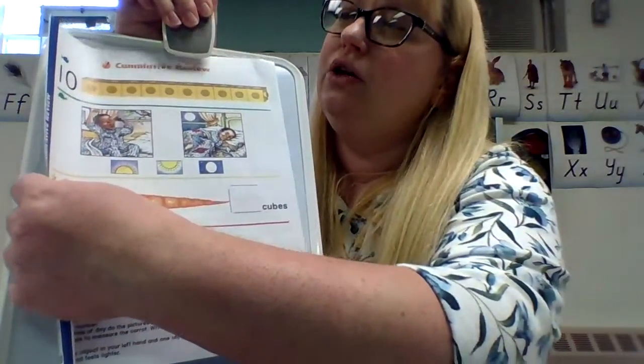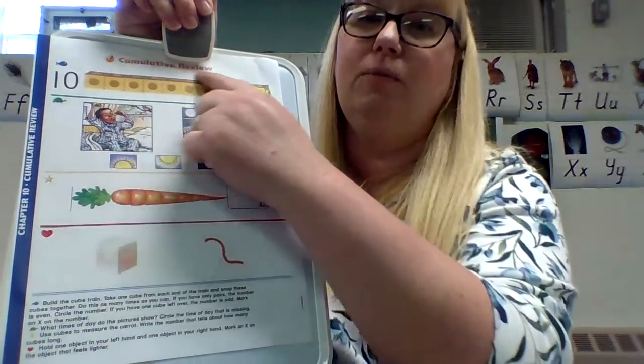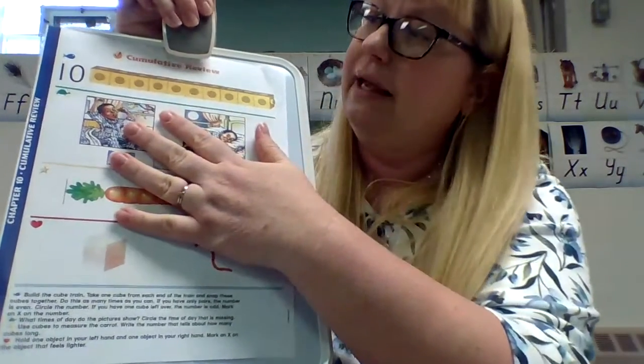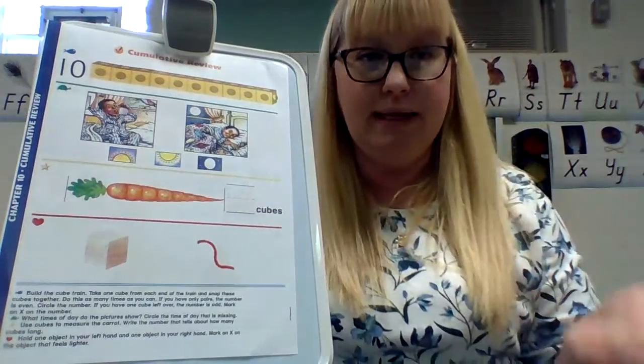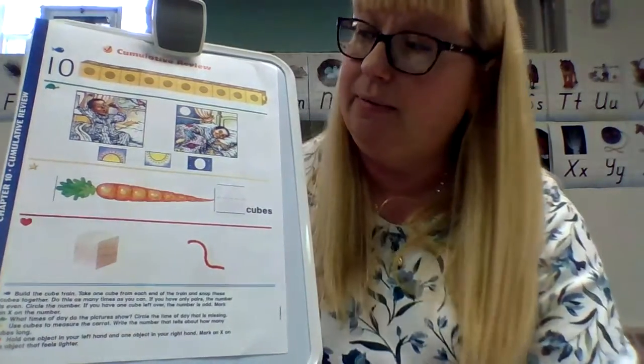And this is a little cumulative review. That word says cumulative. That's a really long word. Cumulative means everything that you've learned from the beginning to now. Cumulative. That's what that means.